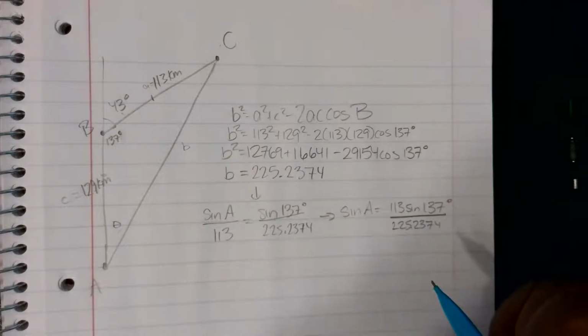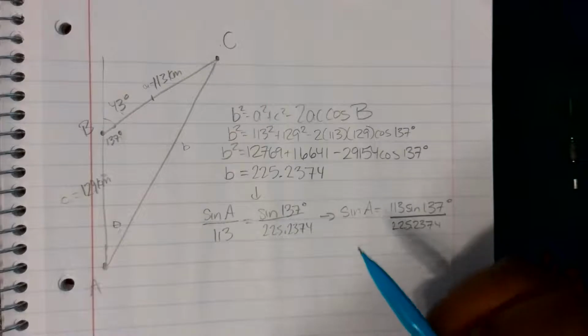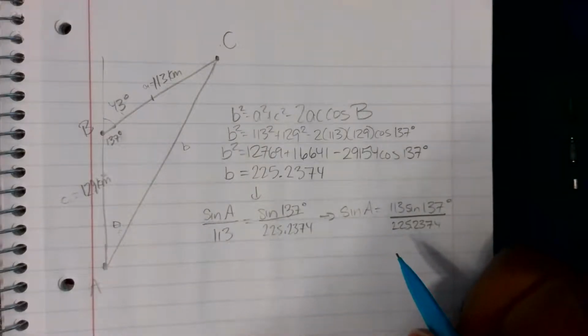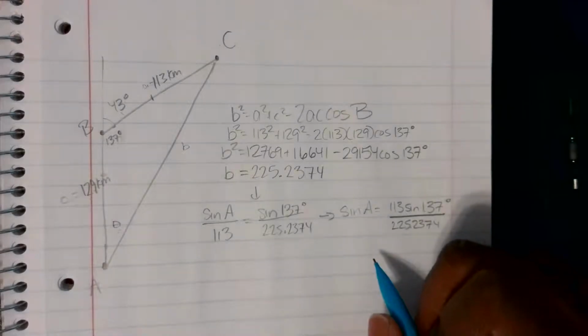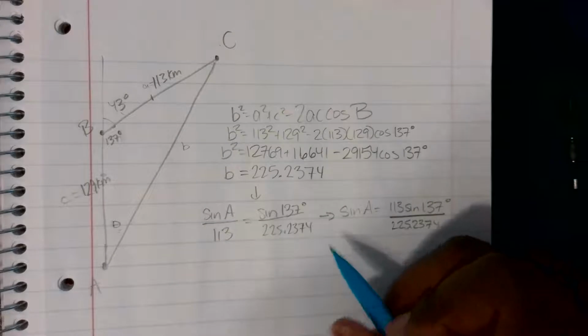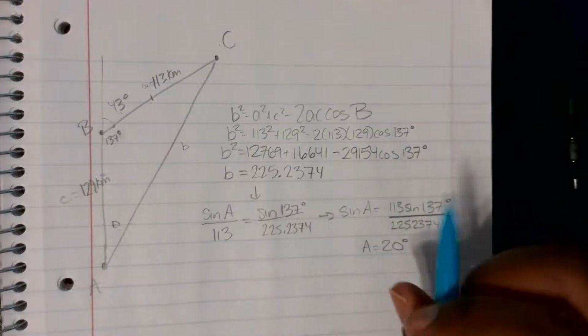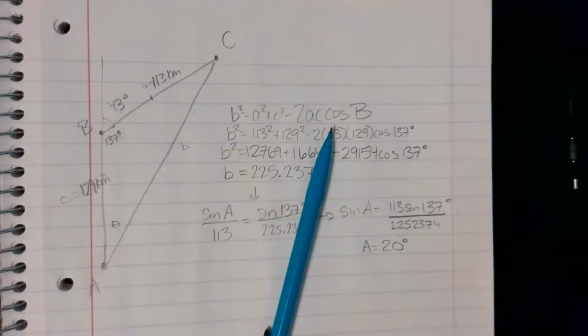All right. And then I take the arc sine of whatever that is. So arc sine of my answer, and I round to the nearest tenth of a degree. It still ends up being A equals 20 degrees. Get that?